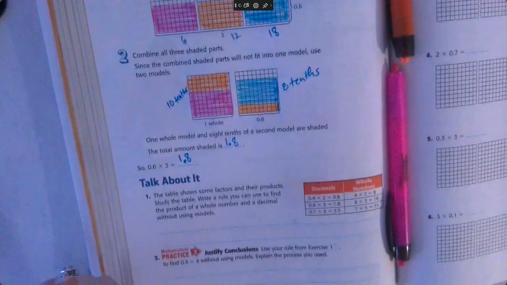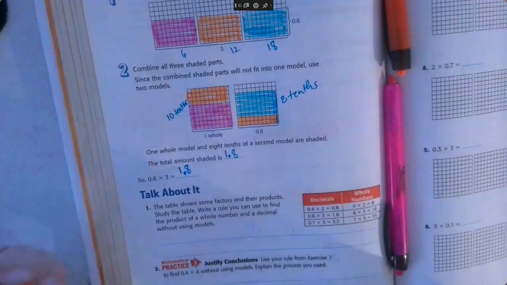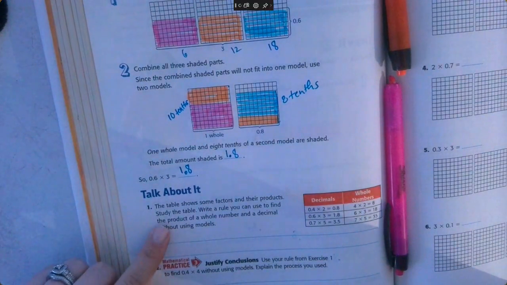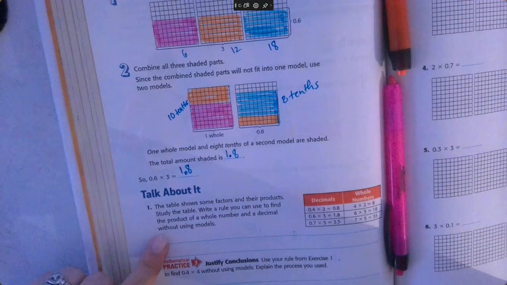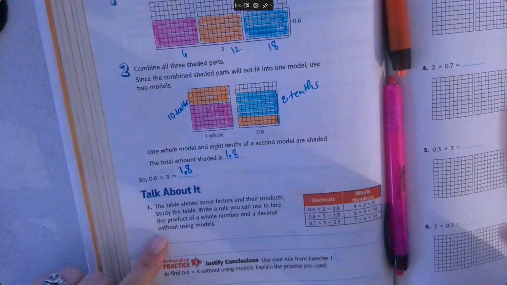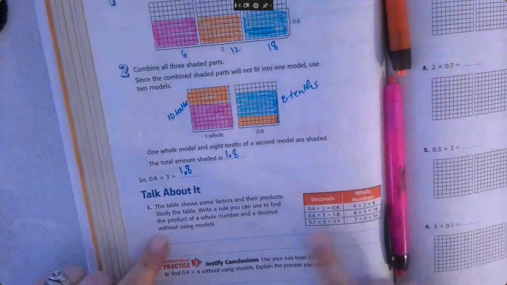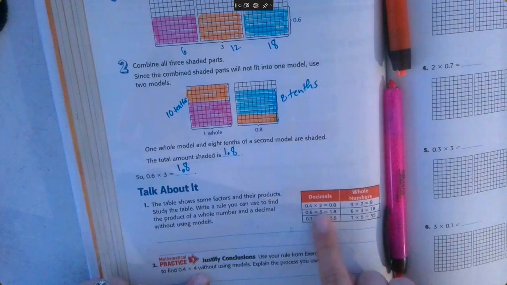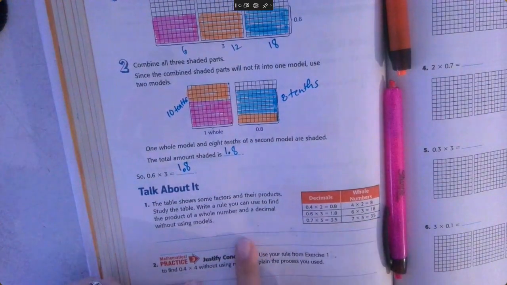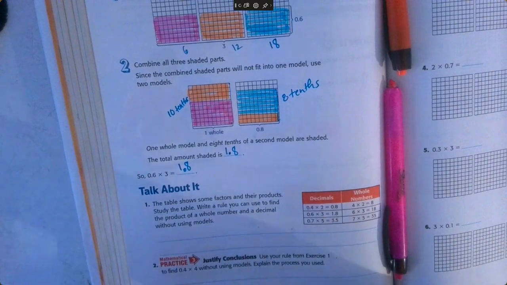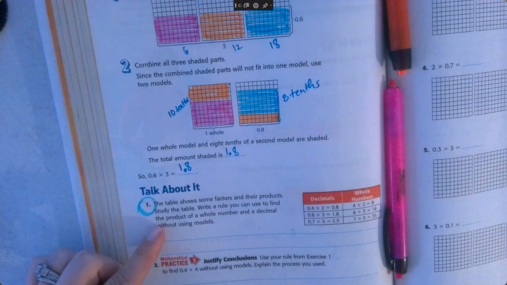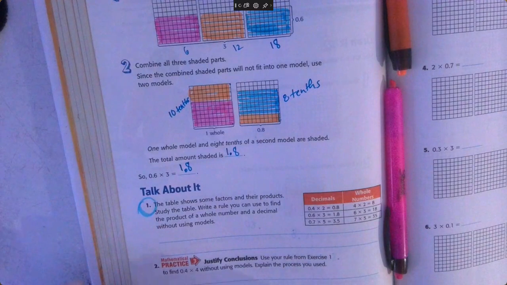Let's talk about it. The table shows some factors and their products. Study the table. Write a rule you can use to find the product of a whole number and a decimal without using models. So now we're going to step away from the models. We're thinking about what we notice here. And then explain how you could find the product of a whole number and a decimal without models.